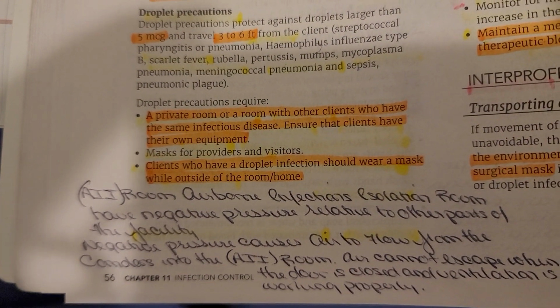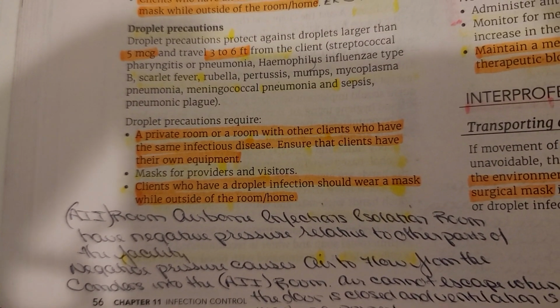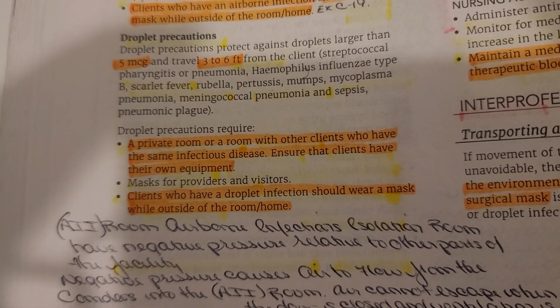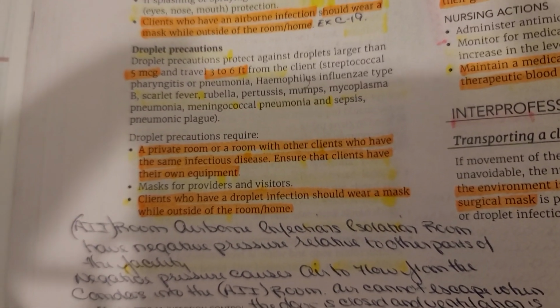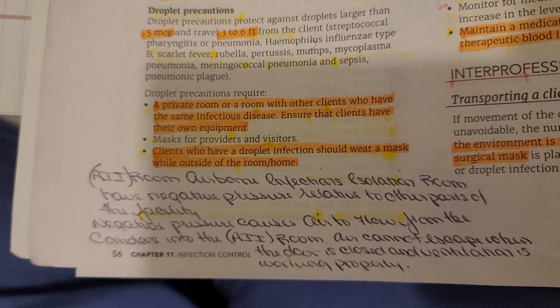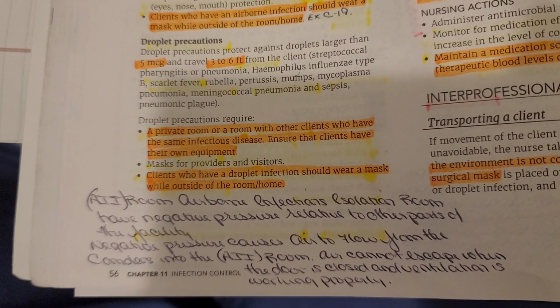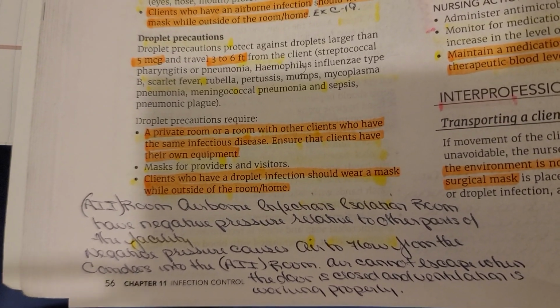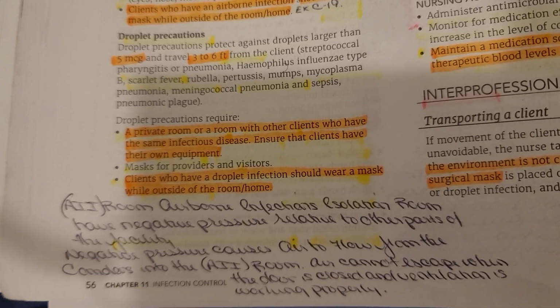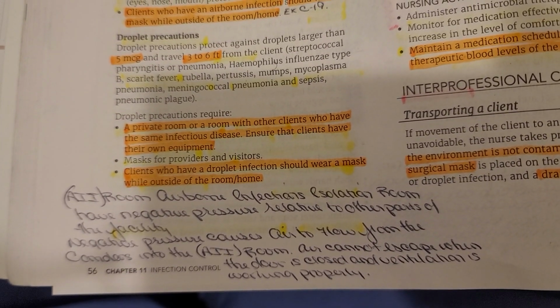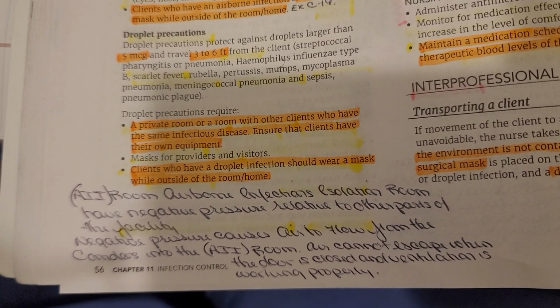An AII room is an airborne infections isolation room. It has negative pressure relative to other parts of the facility. Negative pressure causes air to flow from the corridors into the AII room. Air cannot escape when the door is closed and ventilation is working properly.